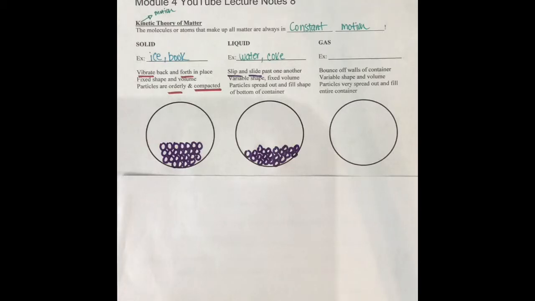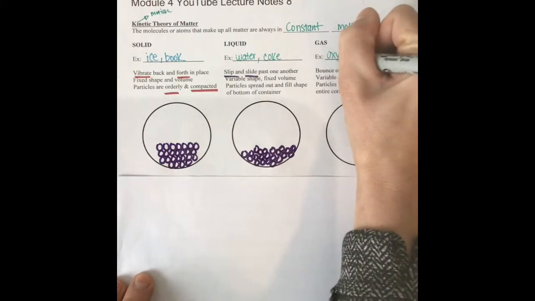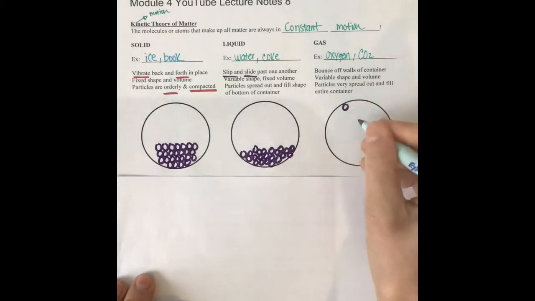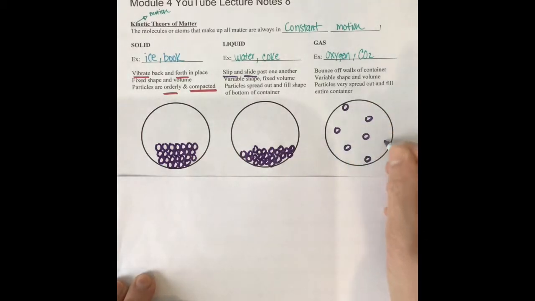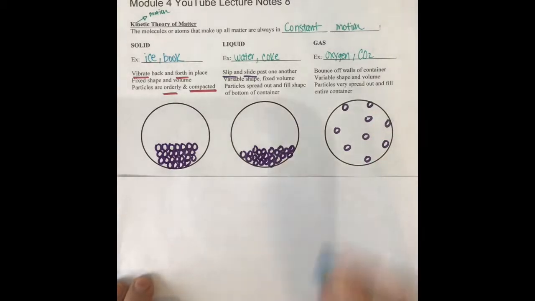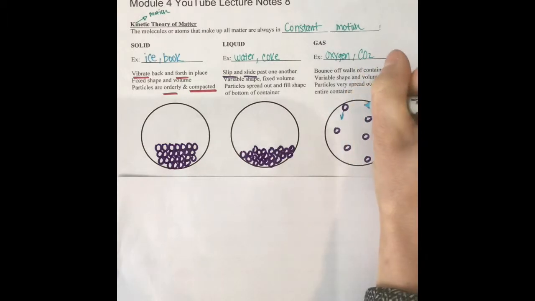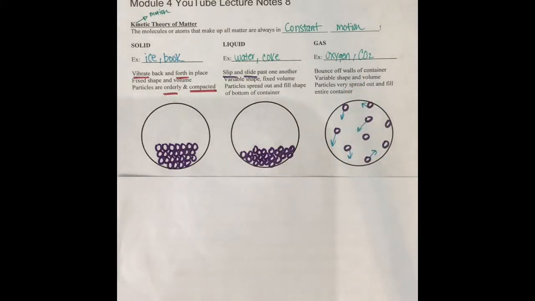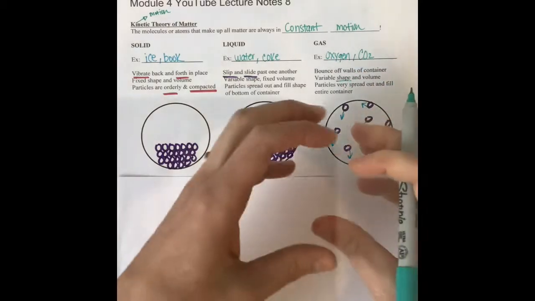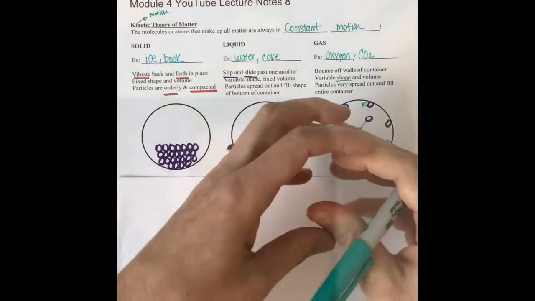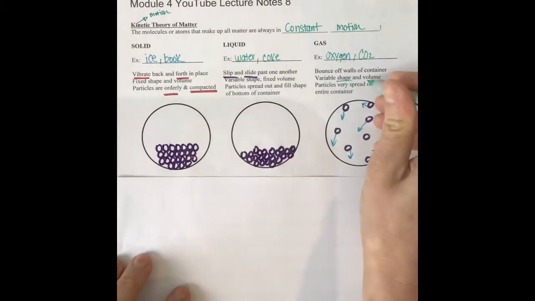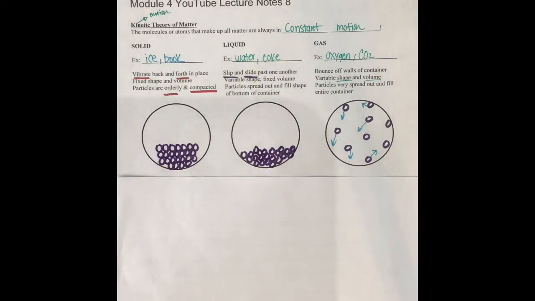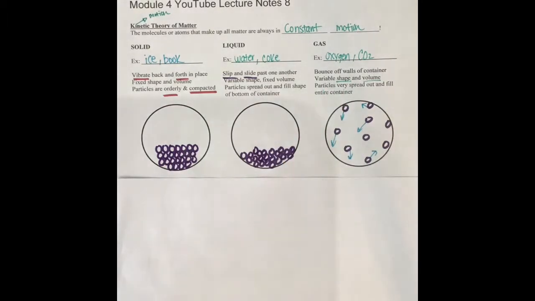And then lastly, for a gas, maybe like oxygen gas or carbon dioxide gas, when you draw a gas, you're going to show that the atoms can go anywhere within the container. They bounce off the walls, they hit each other, and they are moving all around. The shape can vary for a gas because if we opened this container, the gas would go into the whole room. And the volume, same thing. If given the space, the gas will fill whatever you let it. So the shape is variable and the volume is variable for a gas.